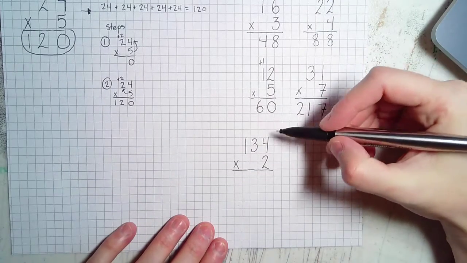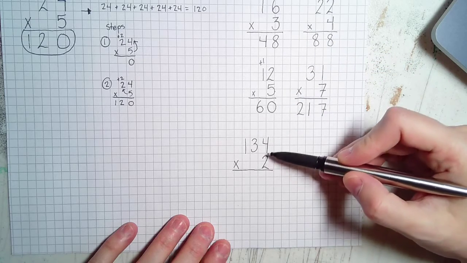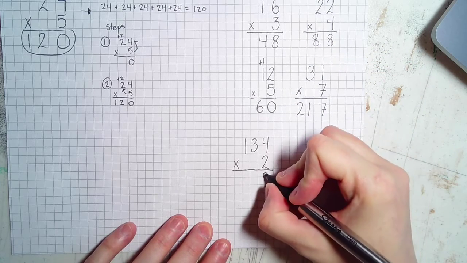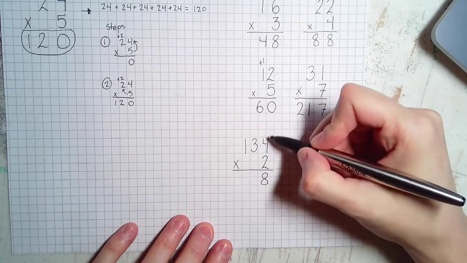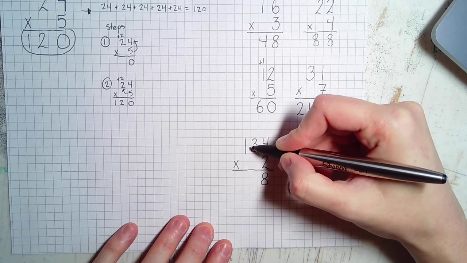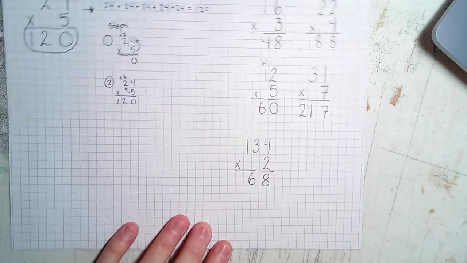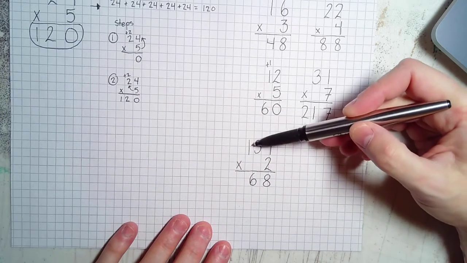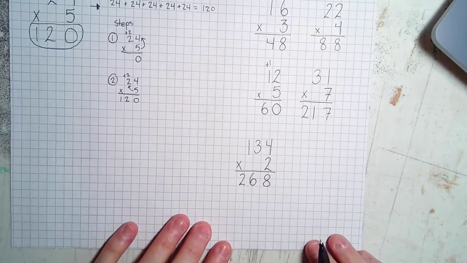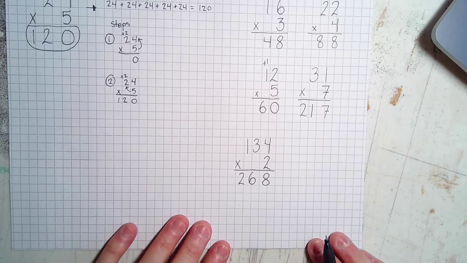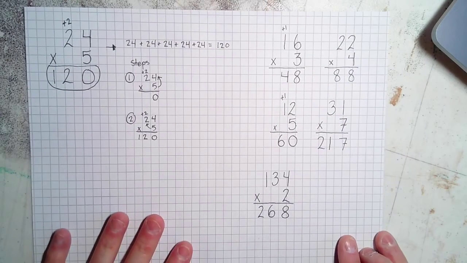All right, so a 3-digit by 1 digit. Here we go, using the distributive property. First we go 2 times 4, and 2 times 4 is 8. Okay, second one is 2 times 3, and 2 times 3 is 6. And now we go to our last one, 2 times 1, and 2 times 1 is 2. So we have 268.